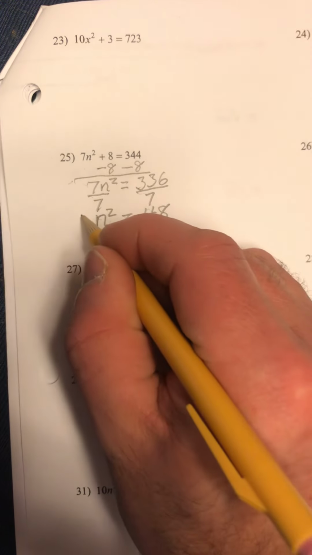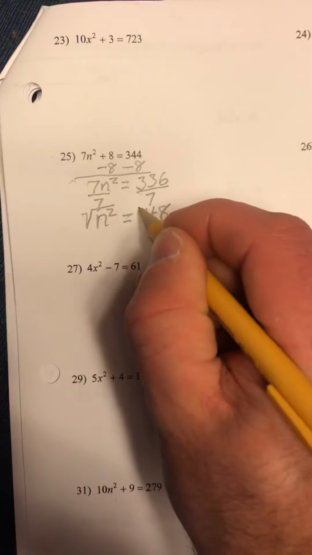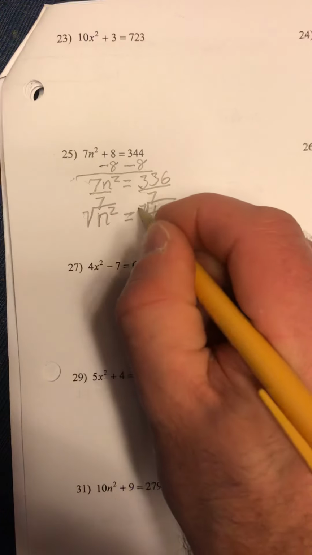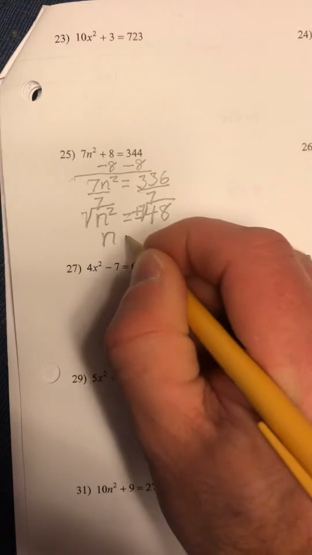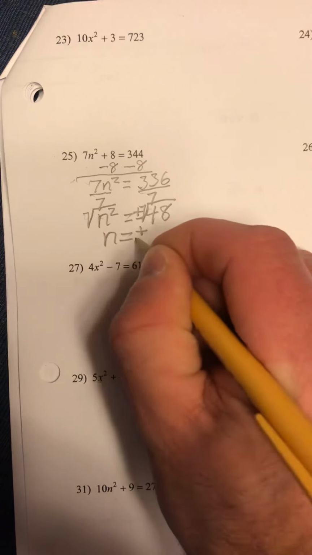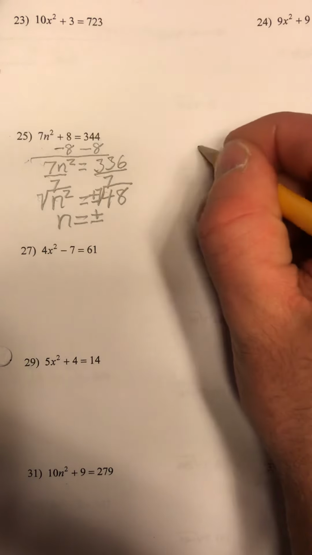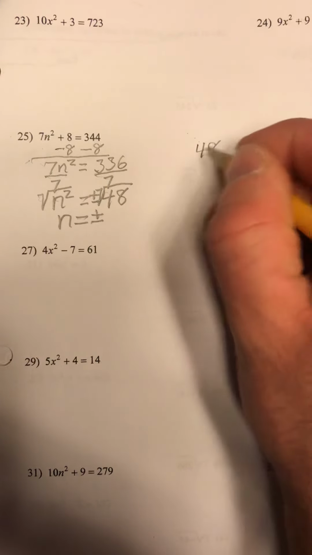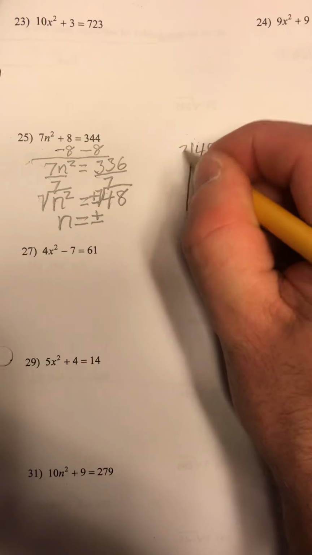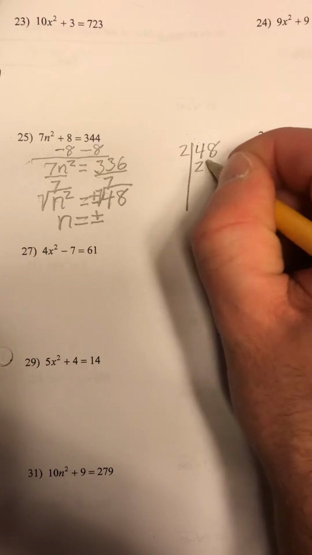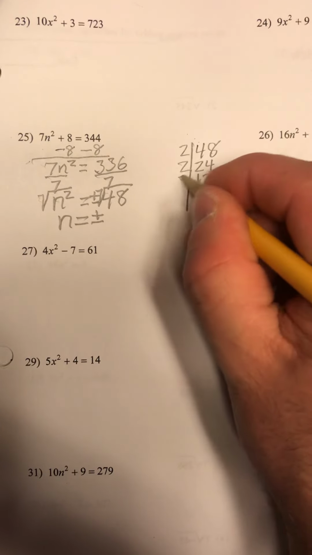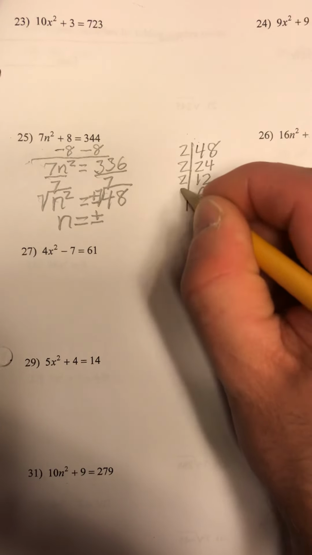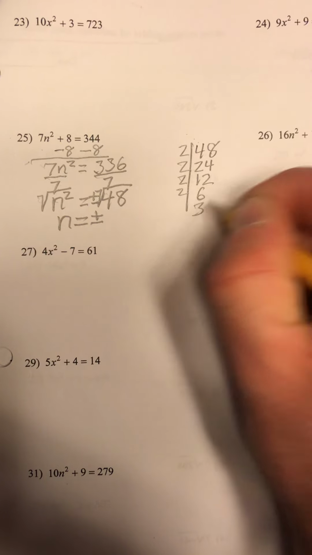All right, well, I need to take the square root of both sides and put the plus or minus in front. So n is equal to plus or minus the square root of 48. Well, let's go over here and do our two-column method again. 2 goes into 48, 24 times. 2 goes into 24, 12 times. 2 goes into 12, 6 times. 2 goes into 6, 3 times.